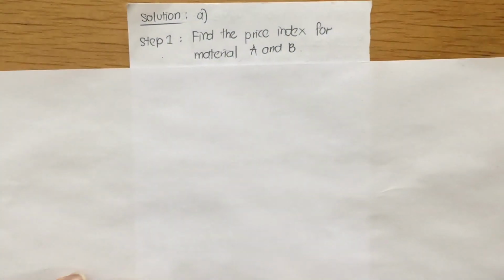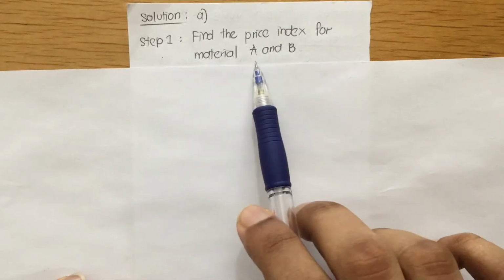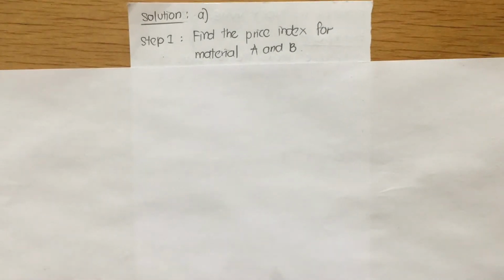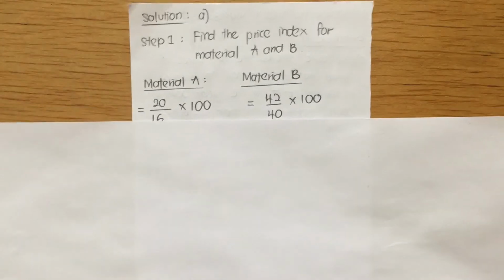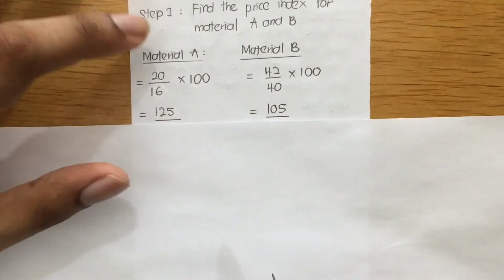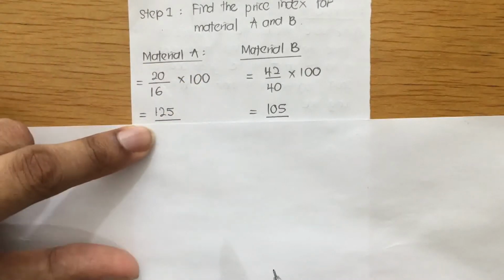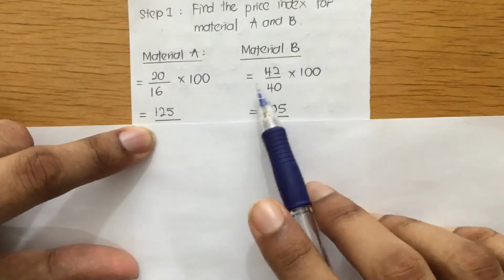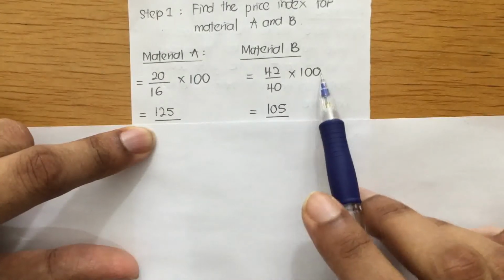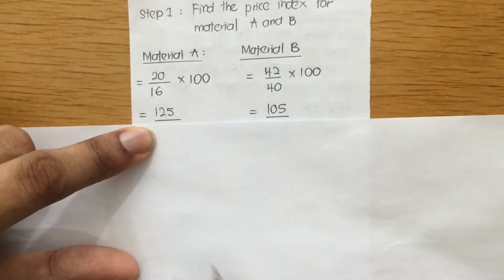For question part A, step 1, we need to find the price index for material A and material B. We're going to solve this simultaneously. So for material A, 20 over 16 times 100, you get 125. And for material B, 42 divided by 40 times 100, you get a price index of 105. This is for your step 1.